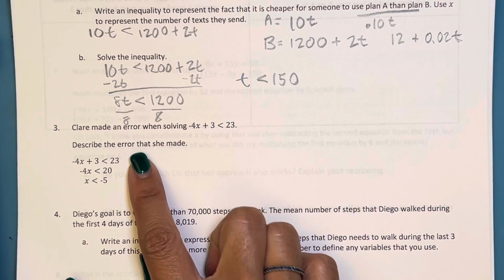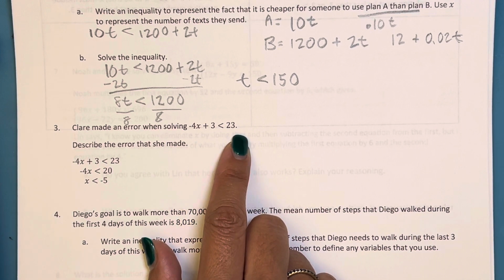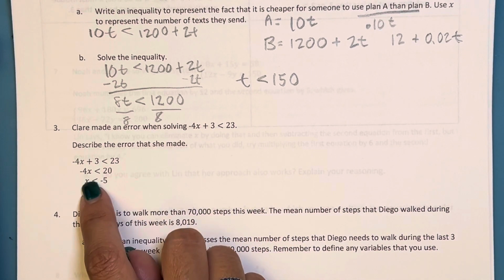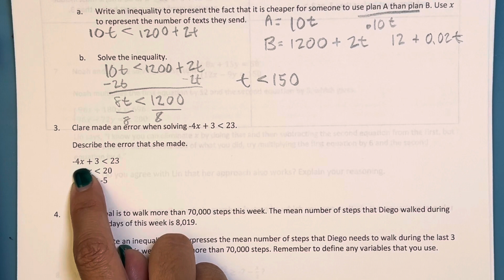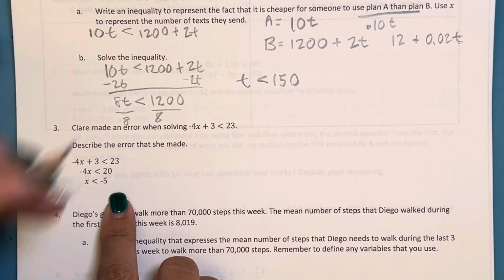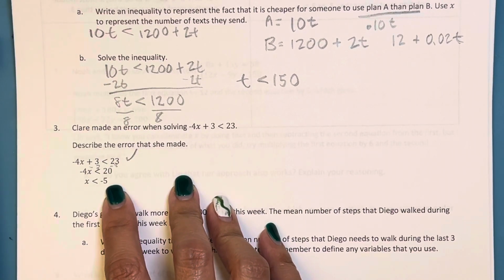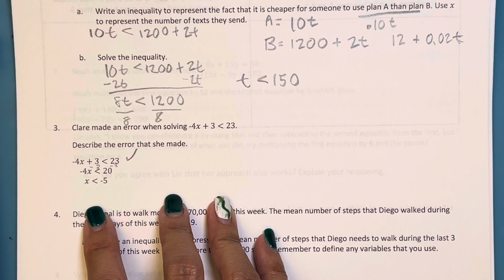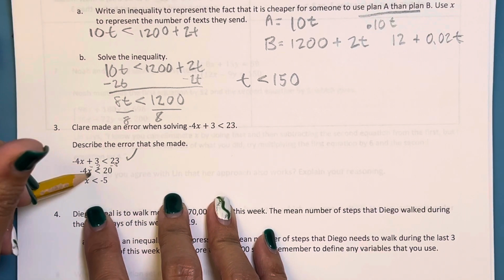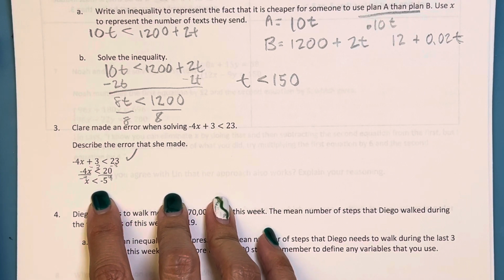All right, let's take a look at number 3. Claire here has made an error when solving negative 4x plus 3 is less than 23. Describe the error that she made. So she said negative 4x plus 3 is less than 23, and then she went from this to this, which means she subtracted 3 from both sides. So far, that step is fine, and she got negative 4x is less than 20. Then she divided both sides by negative 4, and she got x is less than negative 5.